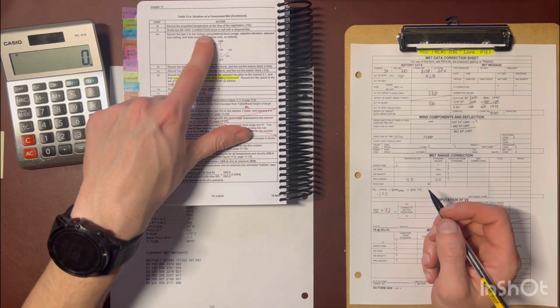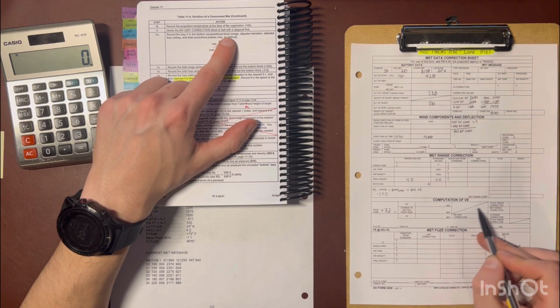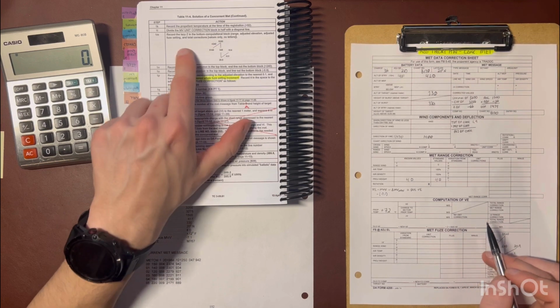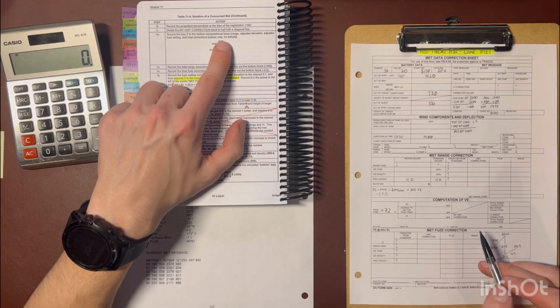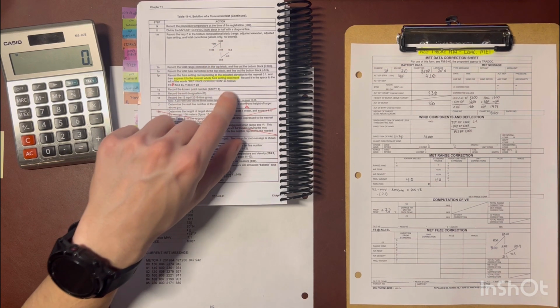Next, 1 Lima. Divide the MV unit correction block in half with the diagonal line. My DA form 4200 already has it. If yours does not, go ahead and draw that line right there, okay? Next, record the lazy Z in the bottom of the computational block. We've already done that. That's one of the first things that I like to do. I like to get my lazy Z out of the way first. So I went ahead and recorded that, okay?